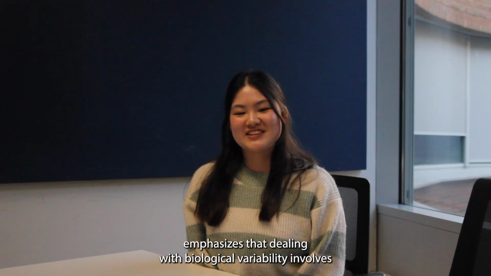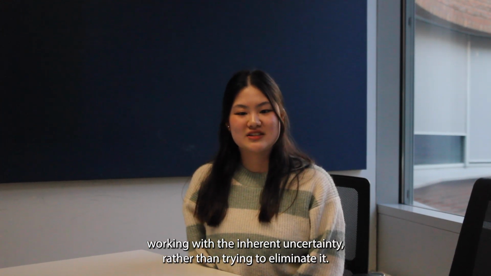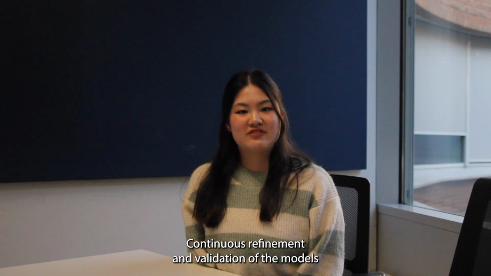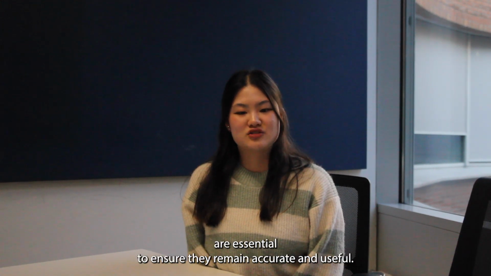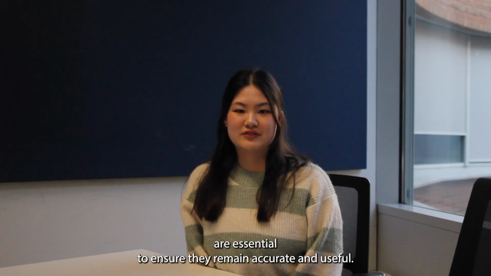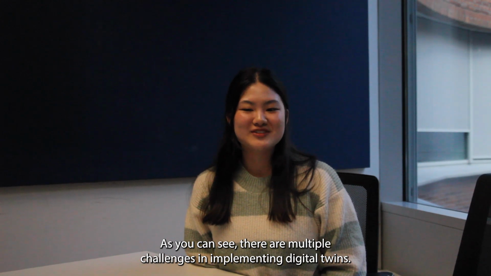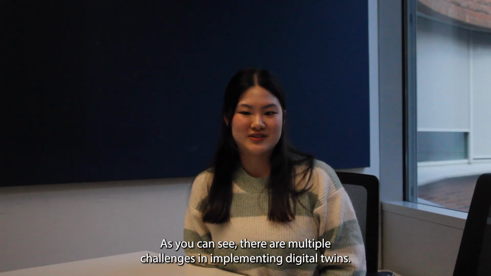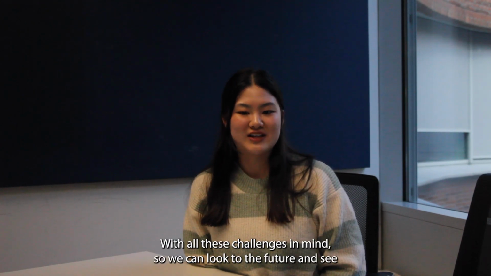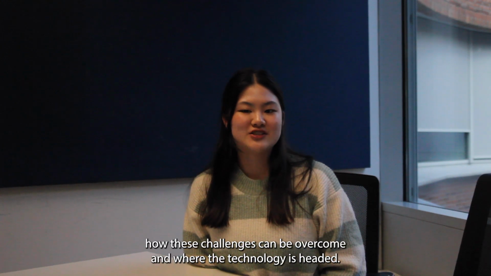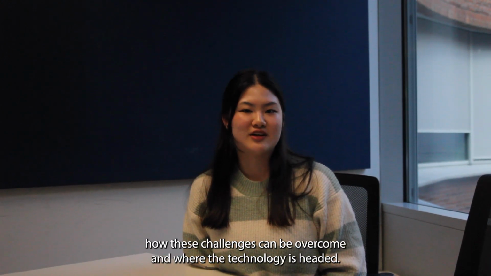Joachim emphasizes that dealing with biological variability involves working with the inherent uncertainty rather than trying to eliminate it. Continuous refinement and validation of the models are essential to ensure they remain accurate and useful. As you can see, there are multiple challenges in implementing digital twins. With all these challenges in mind, we can look to the future and see how these challenges can be overcome and where the technology is headed.